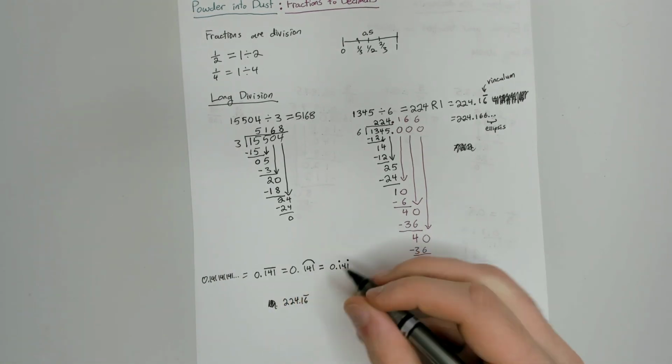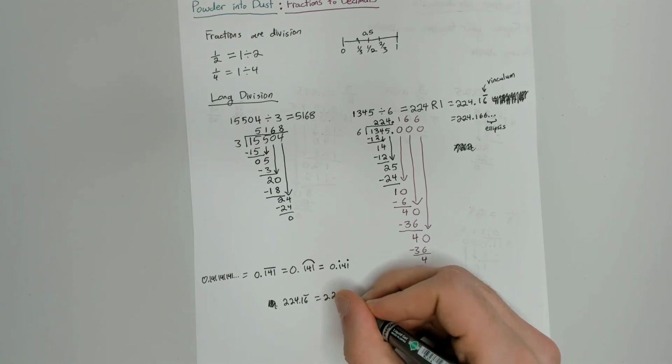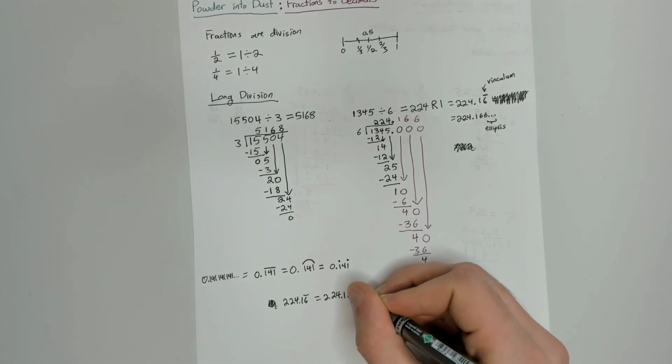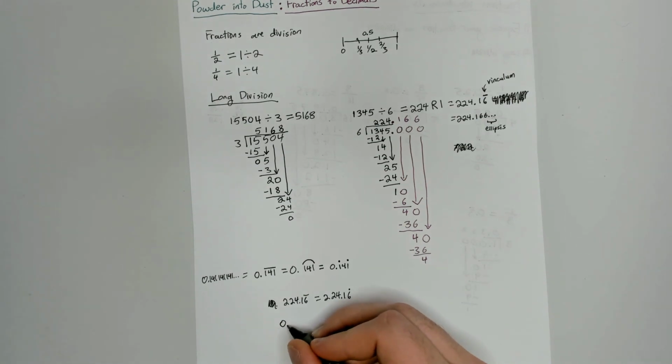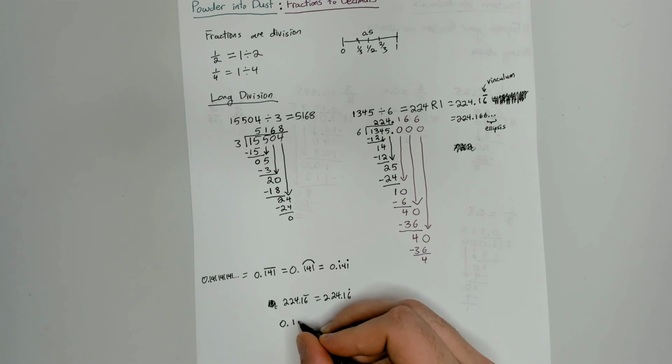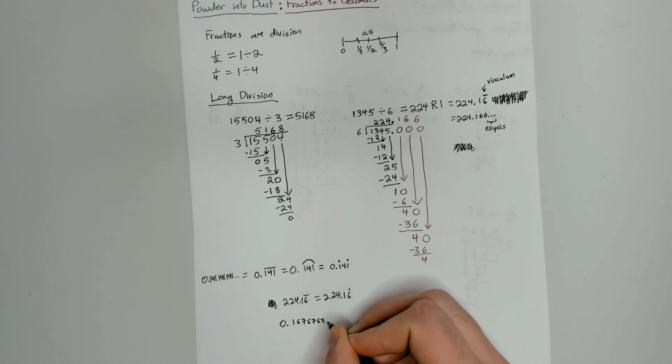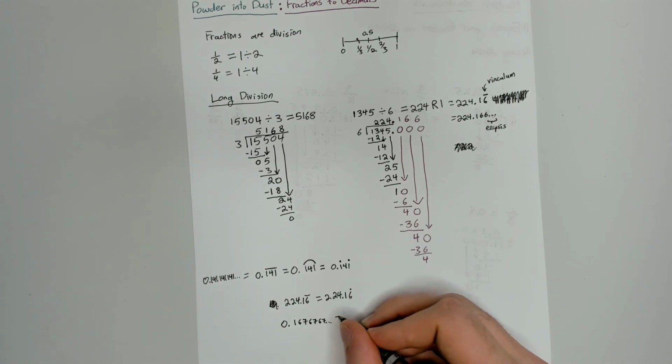224.16 repeating like we had before, we would just put the dot over the 6 because it's just the 6 that is repeating. If I had a number like 0.1676767, and so on and so forth, the 67 is what's repeating.